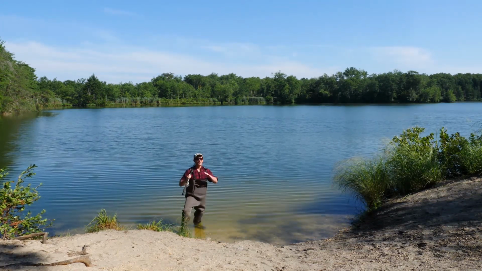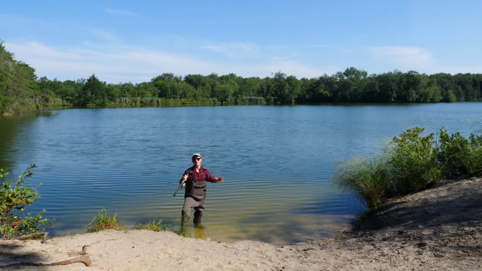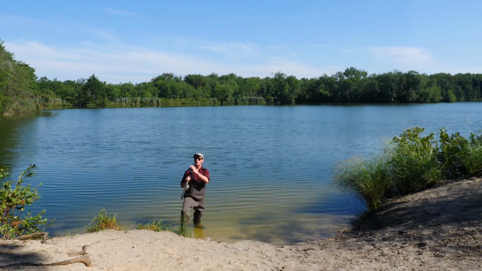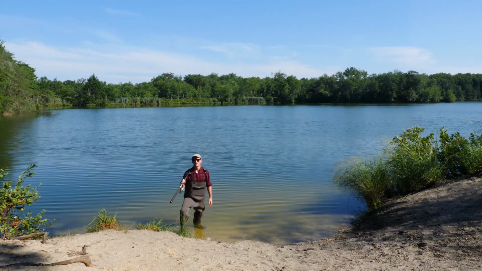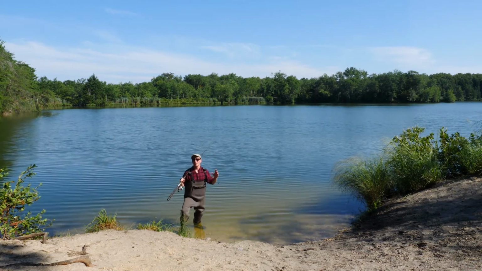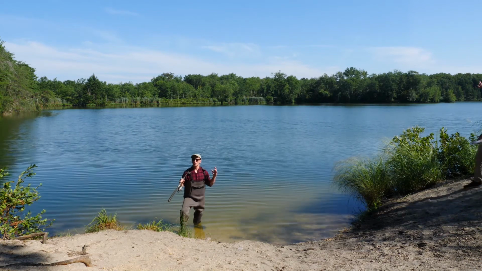Hey everyone, I'm out by this beautiful lake right near my house because today's topic is rods. And that obviously must mean fishing rods.